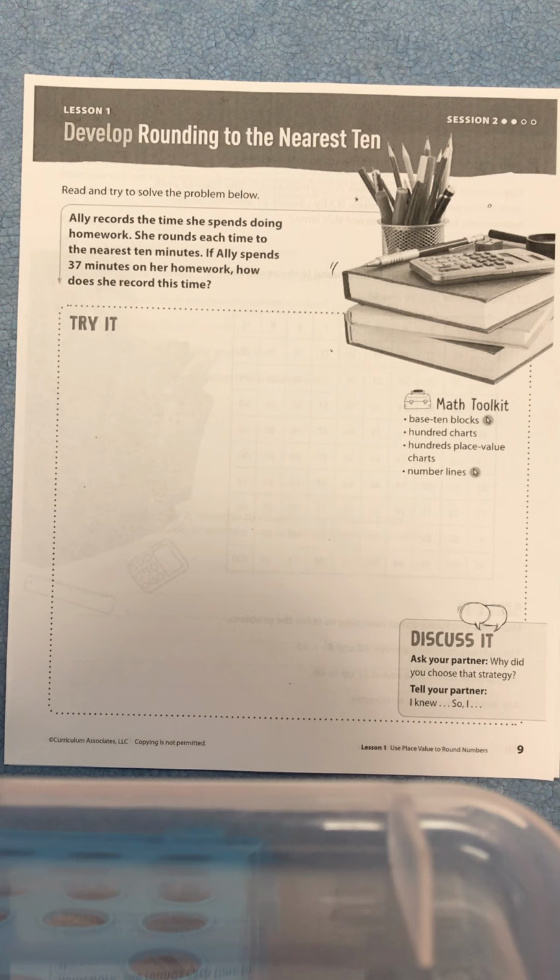Our directions say to read and try to solve the problem below. Allie records the time she spends doing homework. She rounds each time to the nearest 10 minutes. If Allie spends 37 minutes on her homework, how does she record this time? So think about this. What are some ways that we could round 37 to the nearest 10? What could we do?